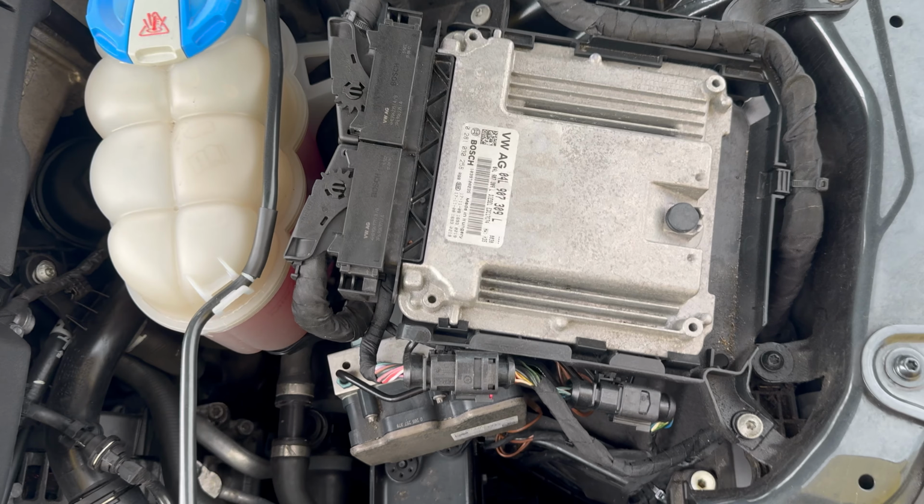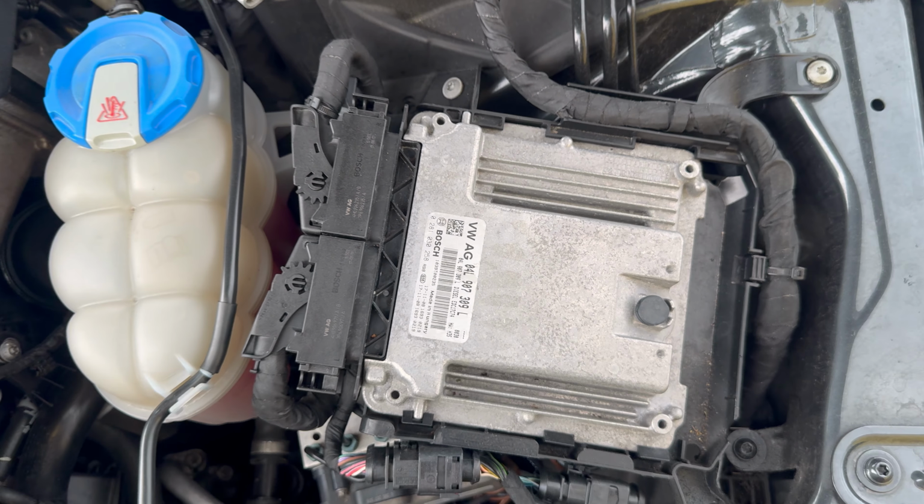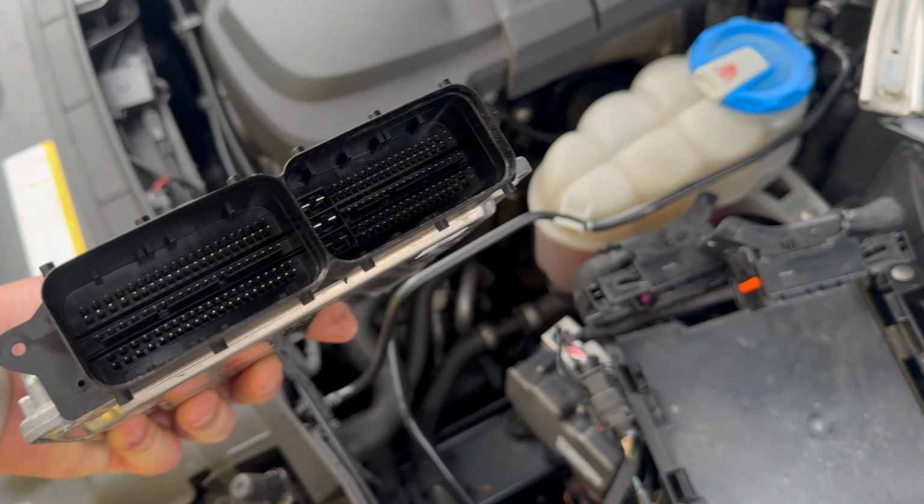Let's start by removing the engine control unit, ECU, which is located right next to the engine. In this case, it's a Bosch EDC17C74 ECU.